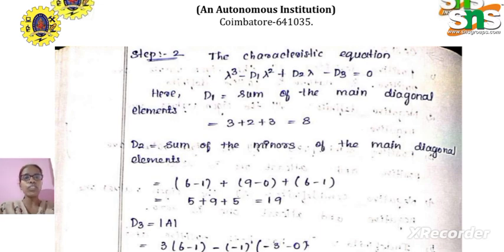Step number 2 is we need to write the characteristic equation. We already know that; we just solved so many problems in the previous classes. The same concept, which is lambda cube minus d1 lambda square plus d2 lambda minus d3 equal to 0. d1 is nothing but the sum of the main diagonal elements. We just add the diagonals, which is 8. And d2 is the sum of the minors of the main diagonal elements, which is nothing but 19.